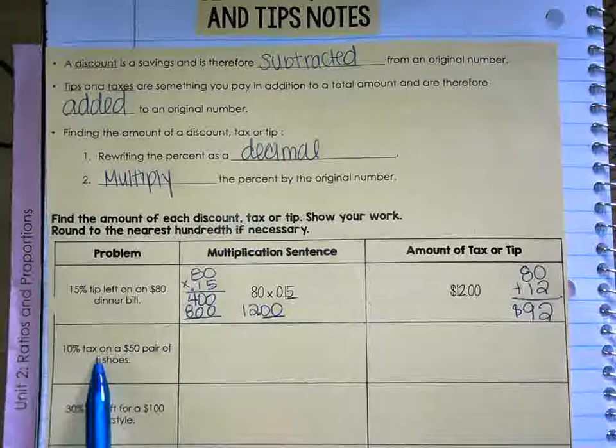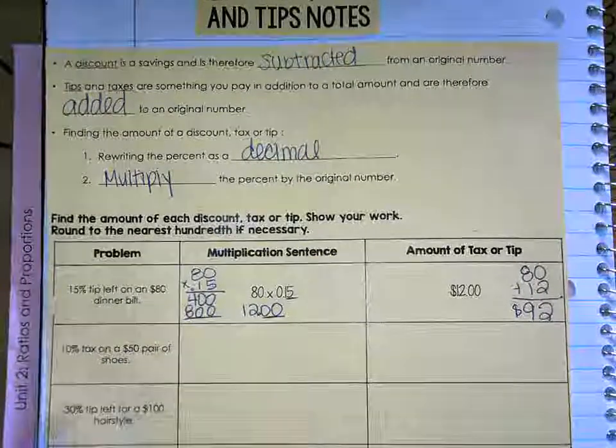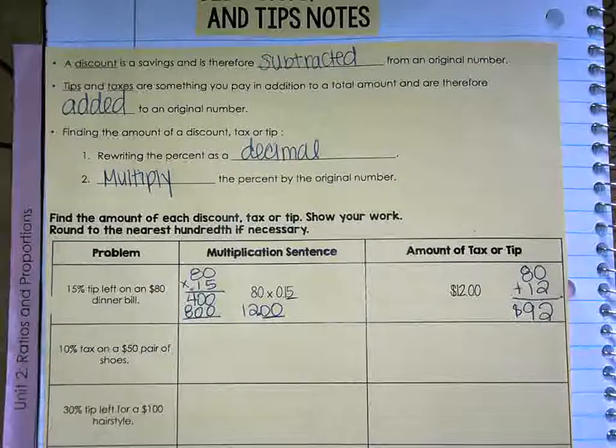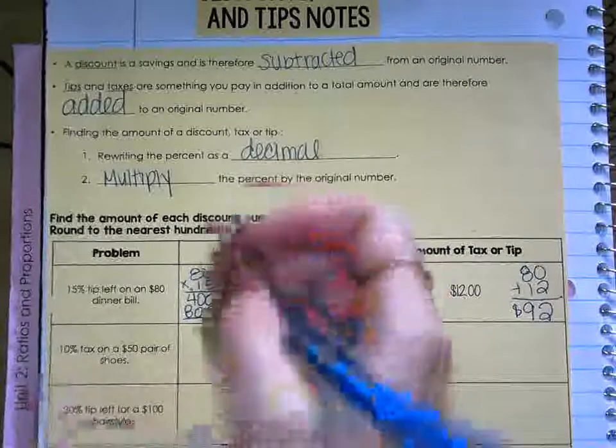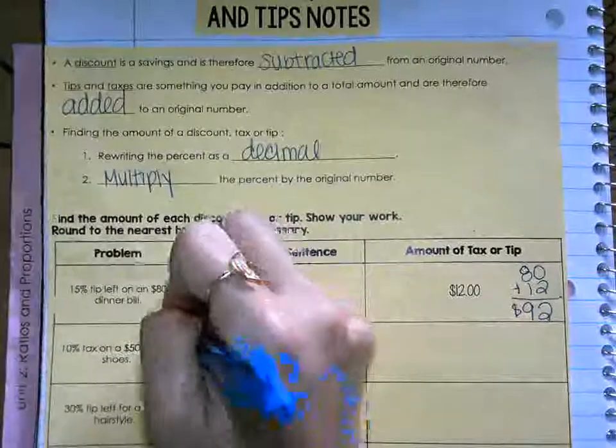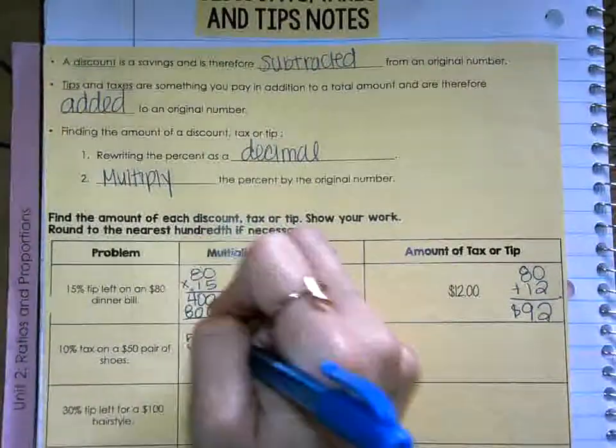It says 10% tax on a $50 pair of shoes. So I want to buy a pair of shoes that's $50. I know tax is 10%. What's the first thing I need to do? Turn it to a decimal. What's 10% as a decimal? 0.1, 0.10, and what operation am I going to do?